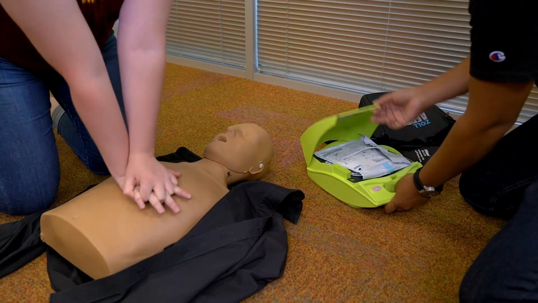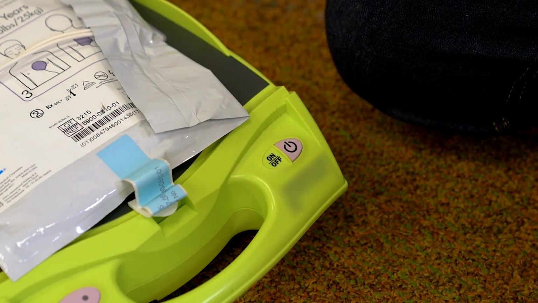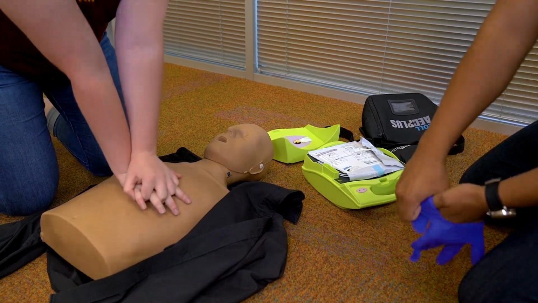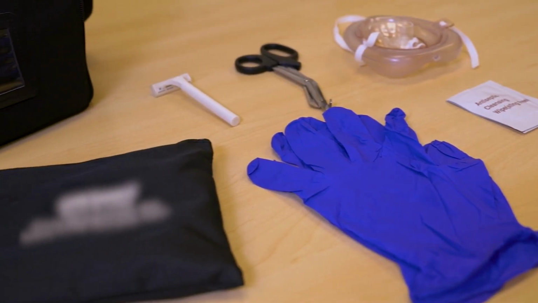Next, lift the AED lid and turn on the device. While providing chest compressions, listen carefully to automatic prompts given by the AED. Wear gloves if possible. Shears and gloves are in the AED kit.